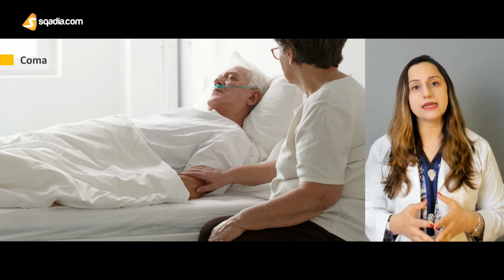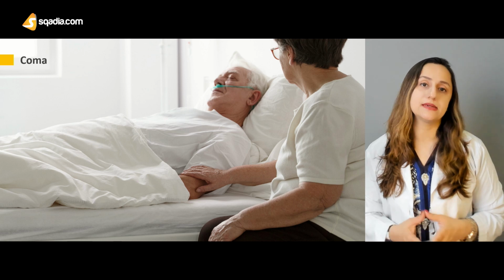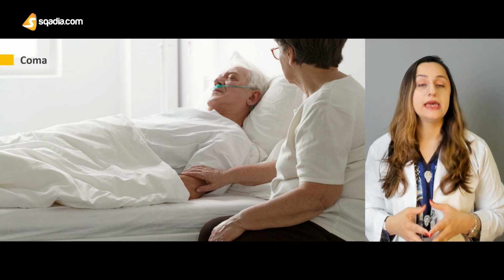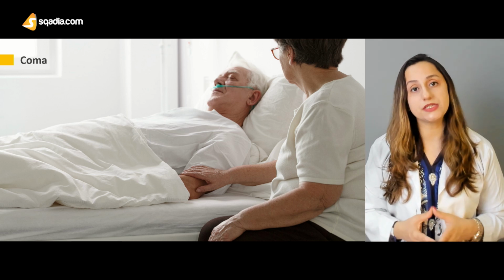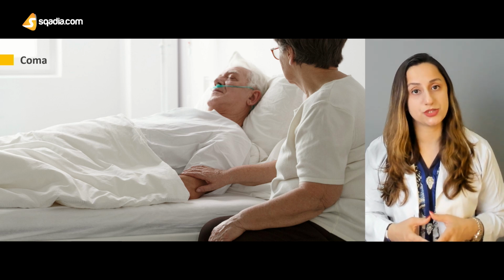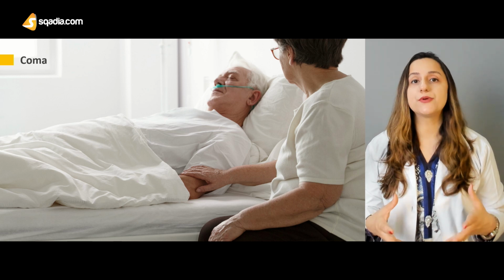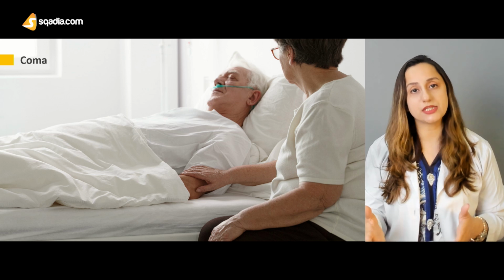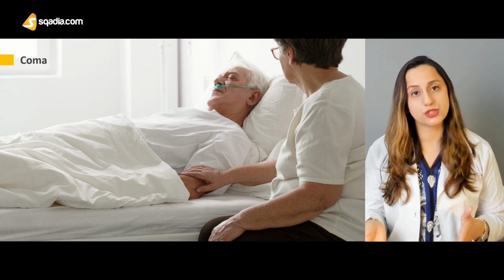So what are the conditions that can mimic a comatose condition in a patient? For instance, we have abulia. It's a terminology used for patients that cannot really perform motor actions. So this is one of the conditions that can mimic a comatose patient.